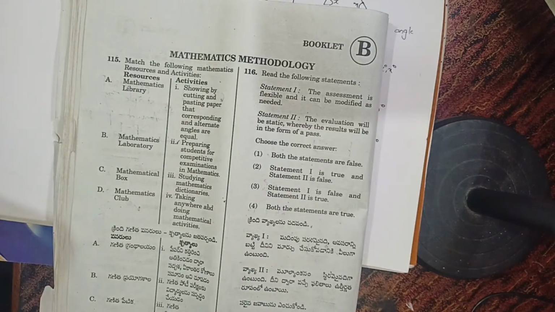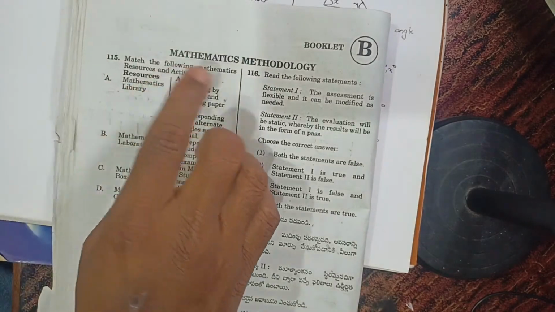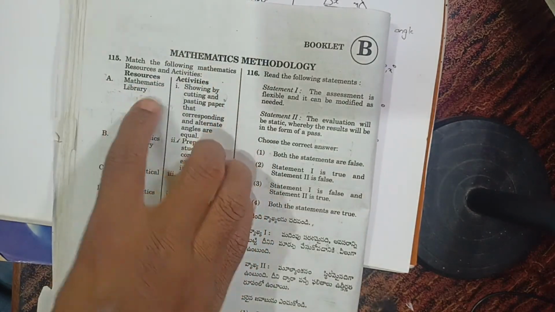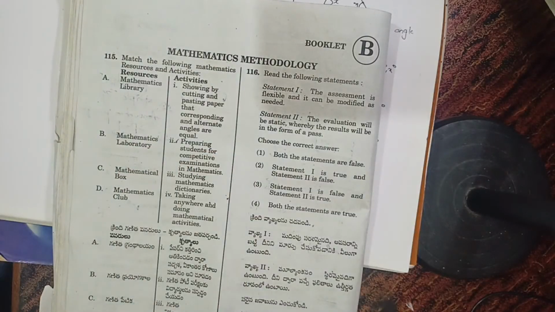Match the following. So we have to match the following. Now you can see the question. You have to keep them in order, match the following, and find which is the correct sequence. You have to write down the sequence and find which order is correct. First, resources and activities are given: mathematics library, mathematics laboratory, mathematics box.